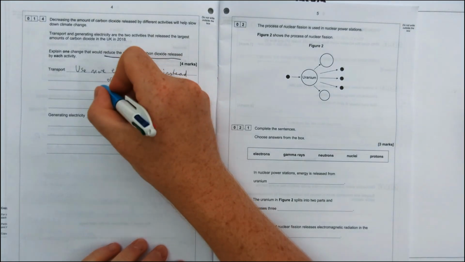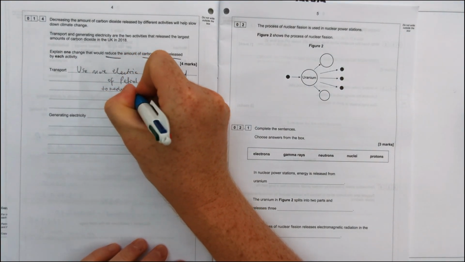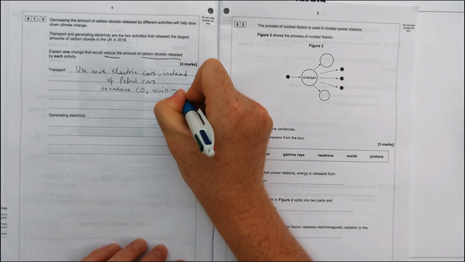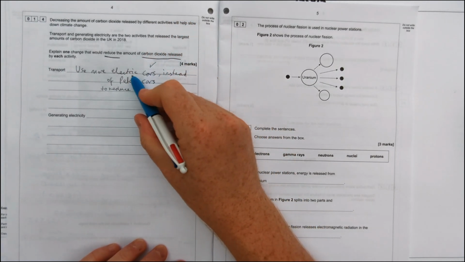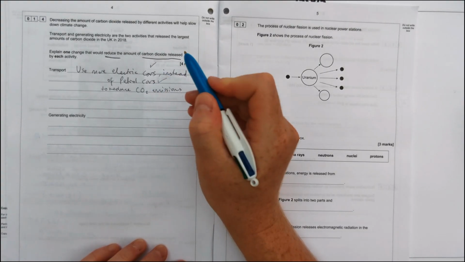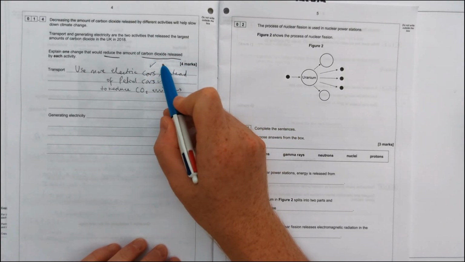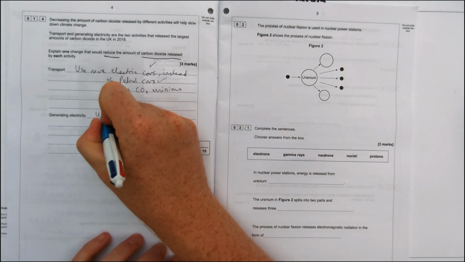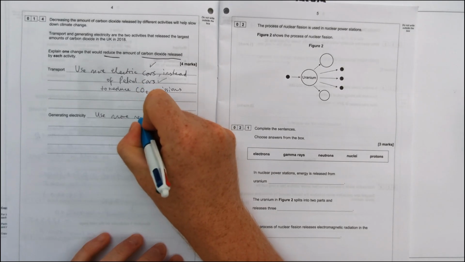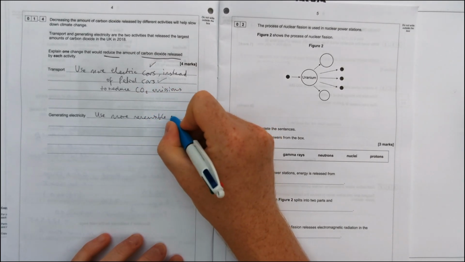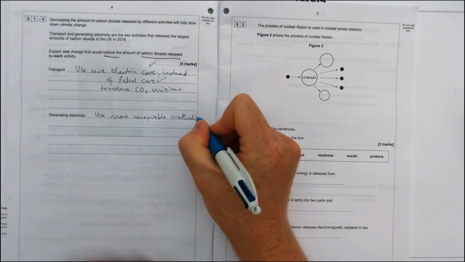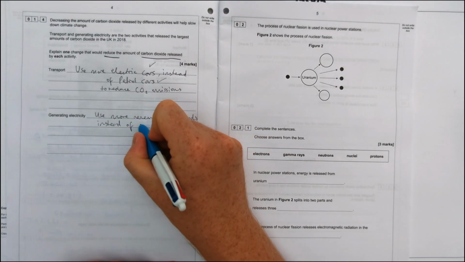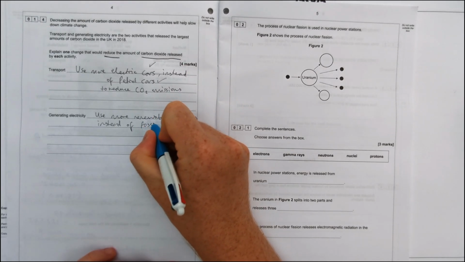So we normally want to say to reduce CO2 emissions or something like that. However, we don't get a mark for that bit of the question. The mark here is for more electric cars, less petrol cars, because actually they tell us about carbon dioxide in the question already. Generating electricity, we could say use more renewable methods. So you could give an example, you could say solar, you could say wind turbines, whatever. Again, instead of, we use less of fossil fuels or coal, oil and gas methods.